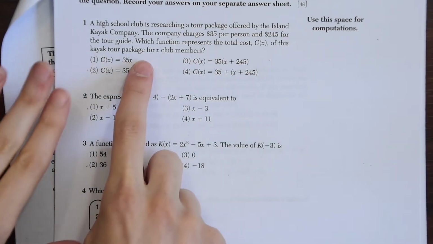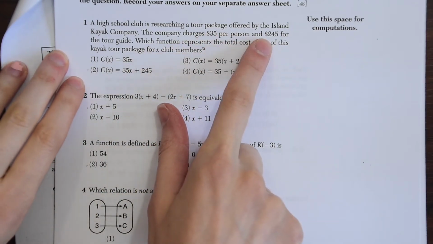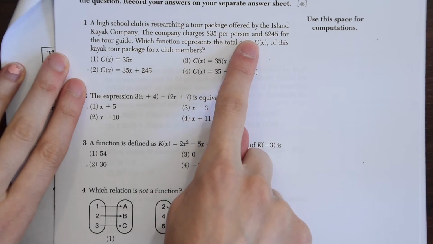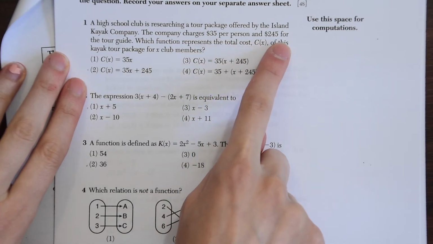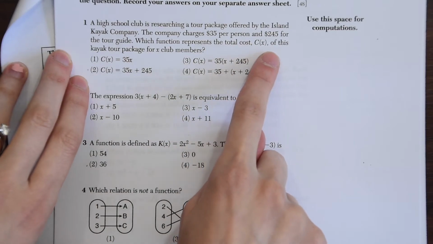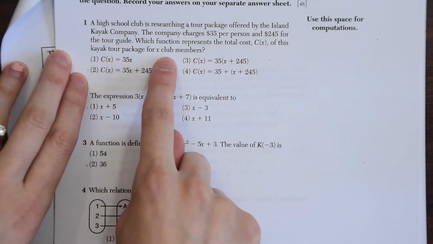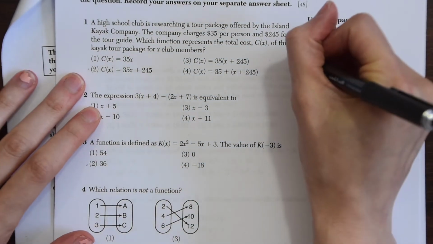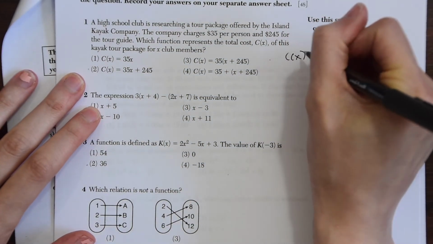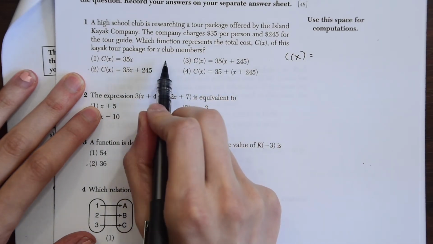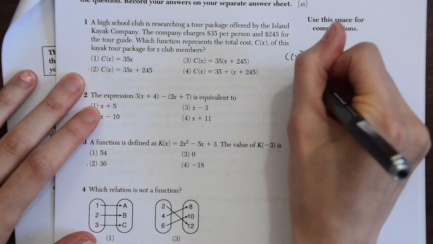A high school club is researching a tour package offered by the Island Kayak Company. The company charges $35 per person and $245 for the tour guide. Which function represents the total cost, C of x, of this kayak tour package for x club members? So we're finding C of x, where x represents the number of club members.